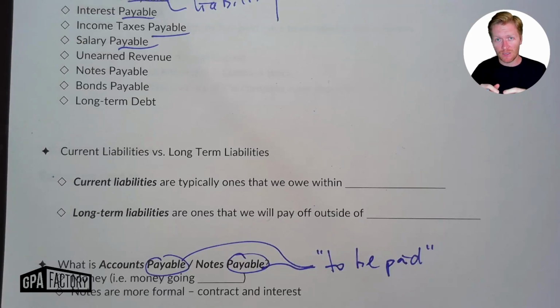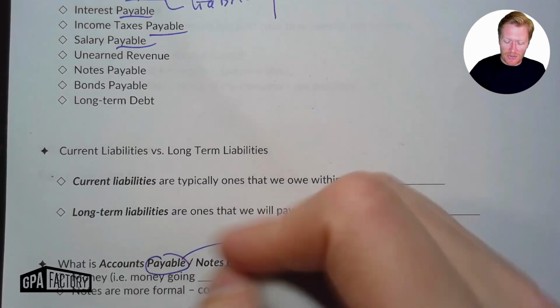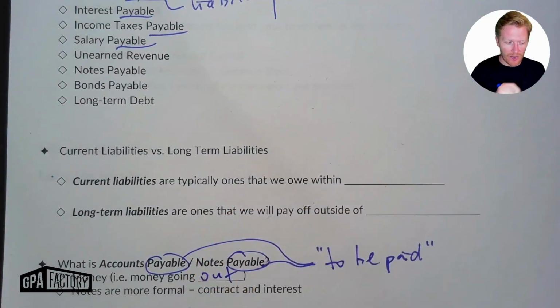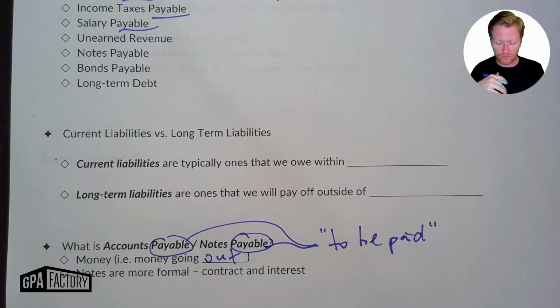Okay? So it's some amount of money. If it's an accounts payable, then it's just a general amount of money, so we're just keeping track in an account of this dollar amount that is to be paid. A notes payable is going to be any money that's going out, right? But it's, again, more formal. It's usually a bank loan. There's paperwork involved. There's an interest rate that's involved. So really, notes payable is a note or a set dollar amount that is to be paid at some point in the future. So it's really a loan.